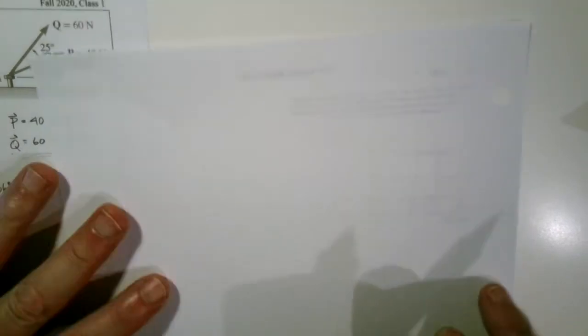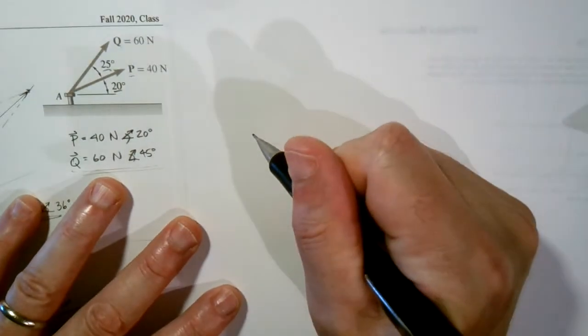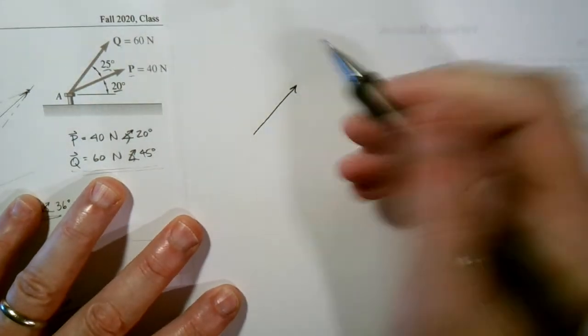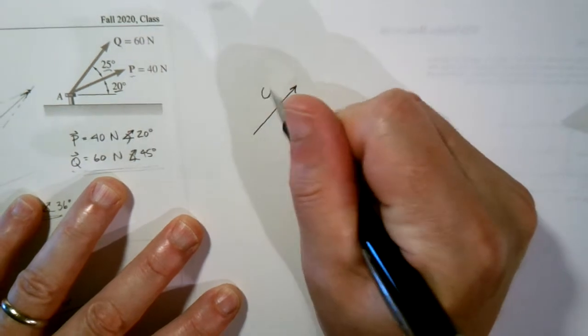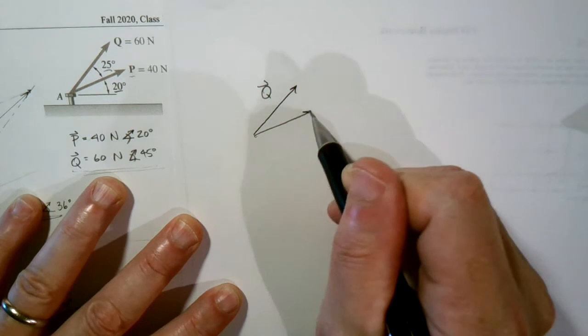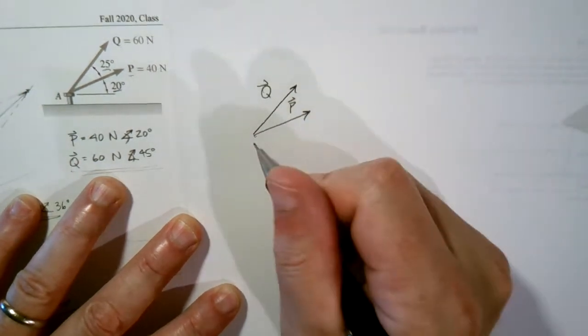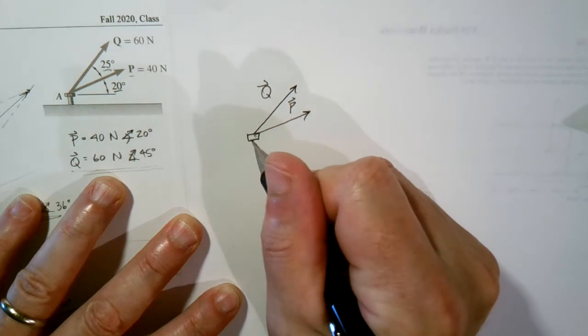So here is me redrawing with the best I can. I don't have to be perfect as part of this. I'm using this as a reference, and I will draw what I think is about a 45 and say here is Q, and then I'll do this one. I can kind of approximate that, and this is P, and I'm drawing this thing out.